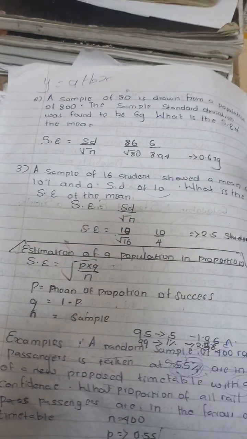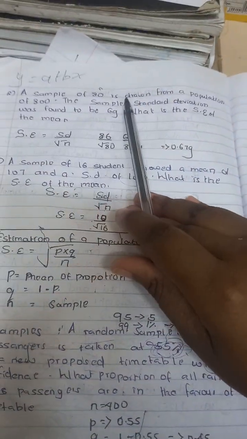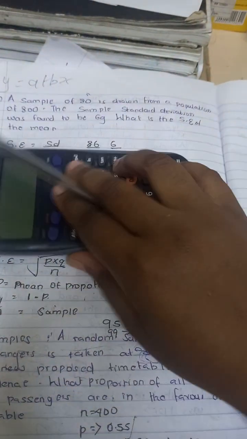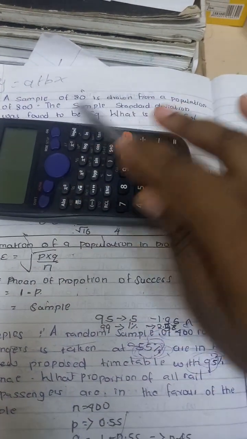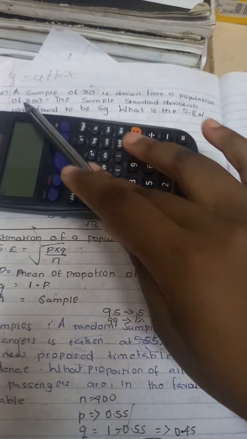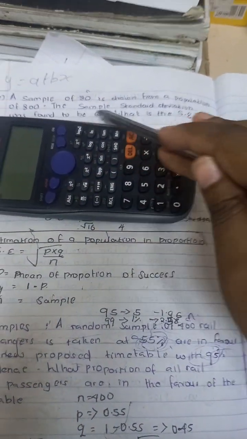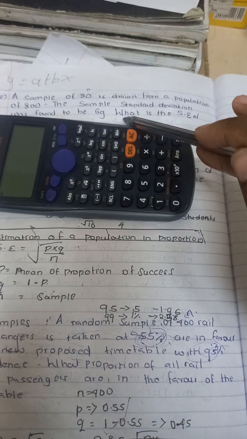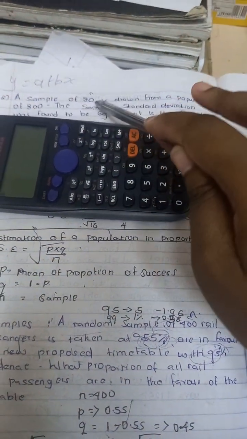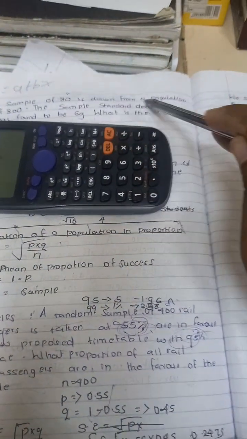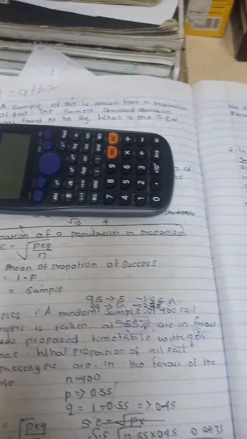The next, a sample of 80 is drawn from a population of 800. The sample standard deviation was found to be 6.